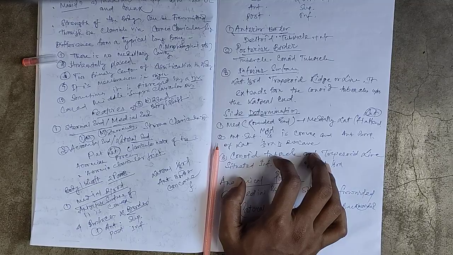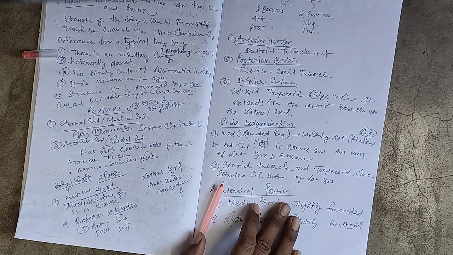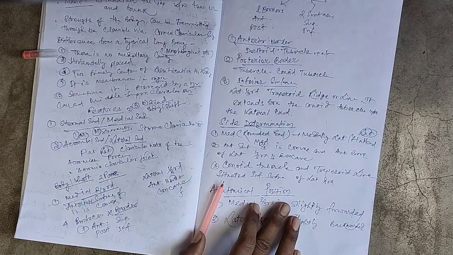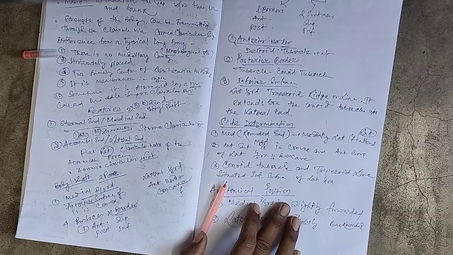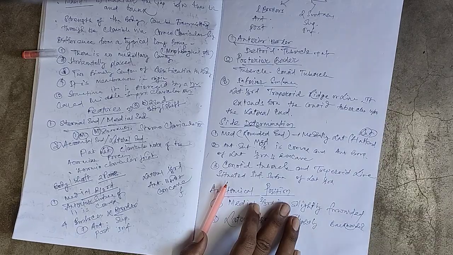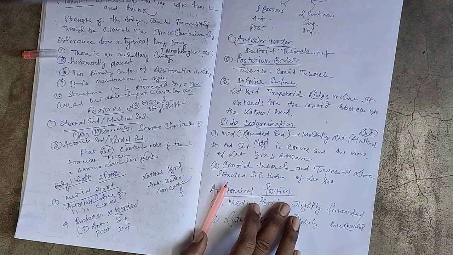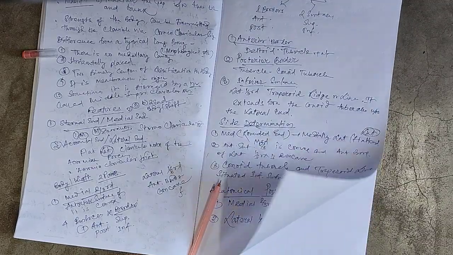Then come the side determination points. The medial rounded end is directed medially and the lateral flattened end is directed laterally, and the anterior surface of the medial 2/3 is convex and the anterior border of the lateral 1/3 is concave. Then the conoid tubercle and the trapezoid line are situated on the inferior surface of the lateral 1/3. Then the anatomical position: the medial 2/3 is slightly forwarded and the lateral 1/3 is slightly backwarded. So this is our today's topic.